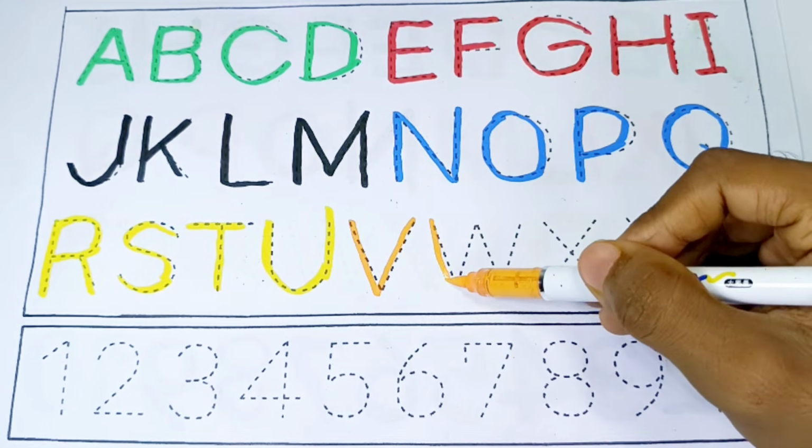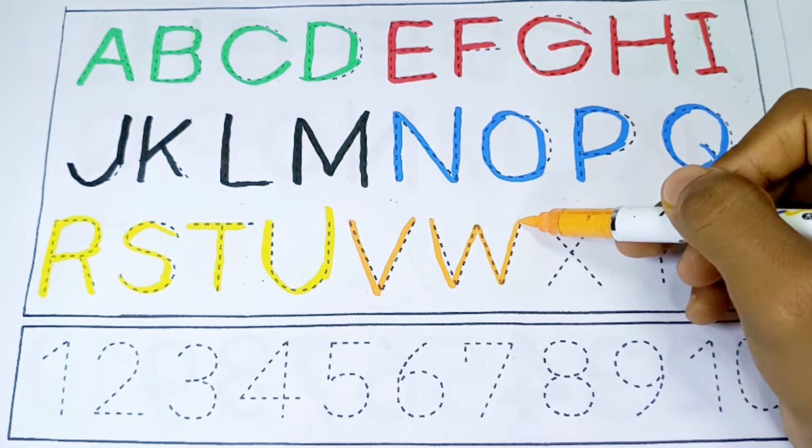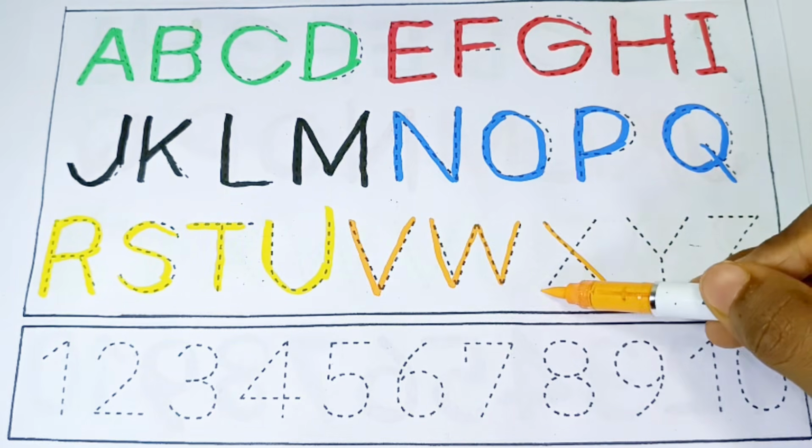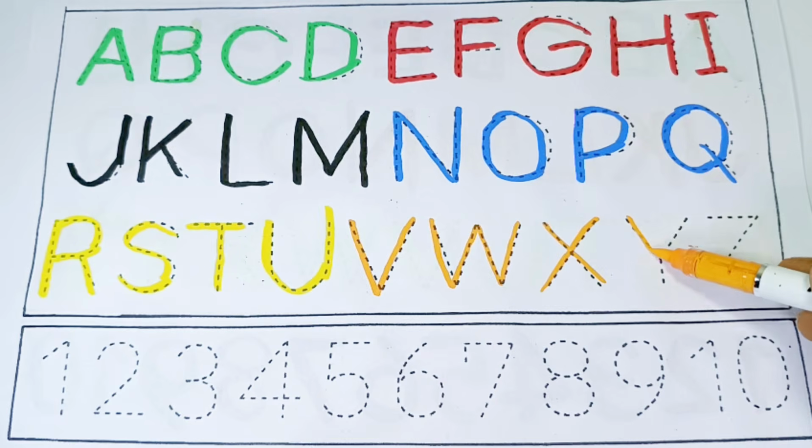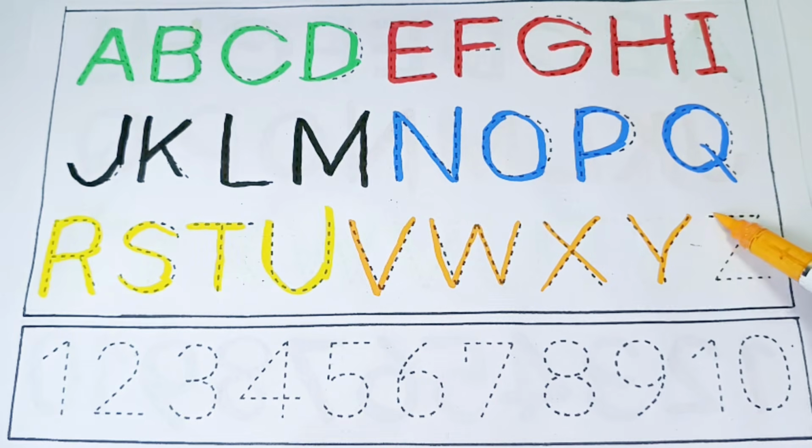Now you draw V and use orange color. V for van. W for whale. X for xylophone. Y for yo-yo. And Z for zebra.